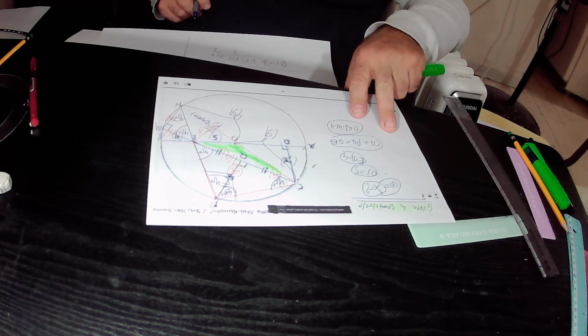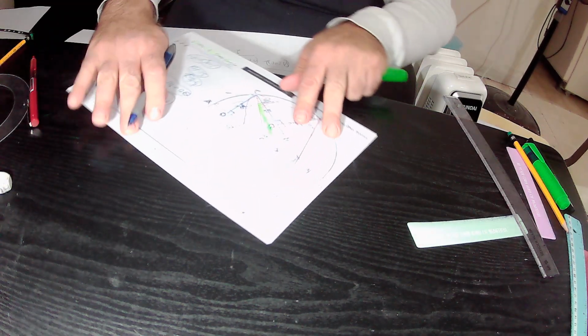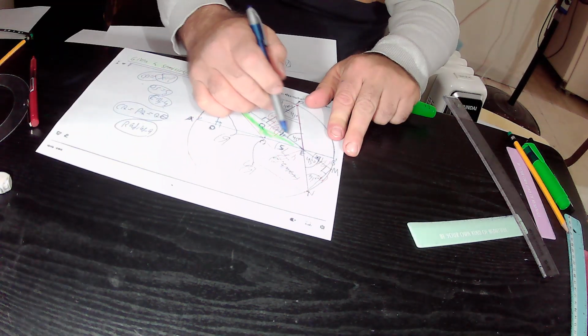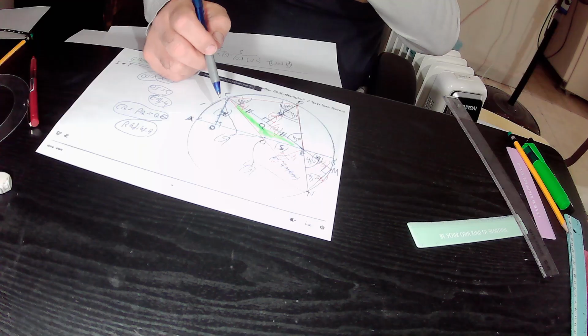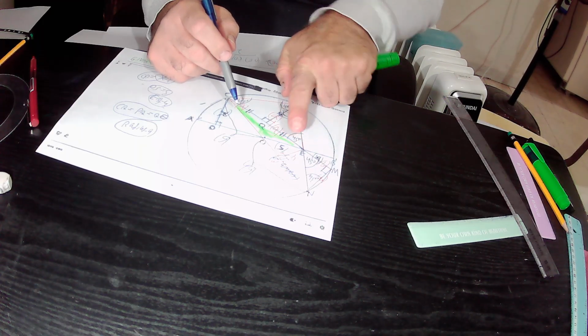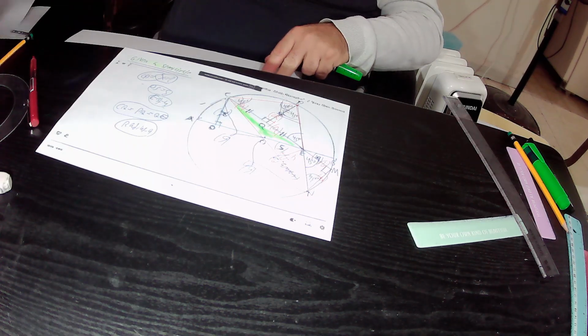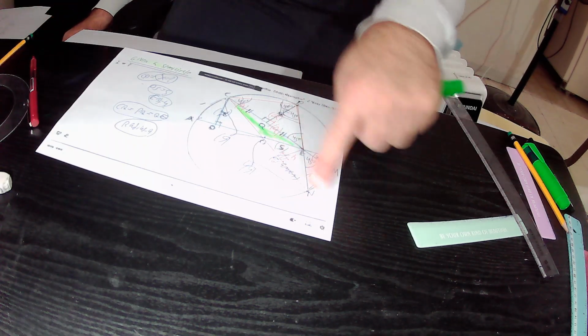Likewise, we calculate the area of this triangle OEN. Again, we calculate the area of this triangle OEN.